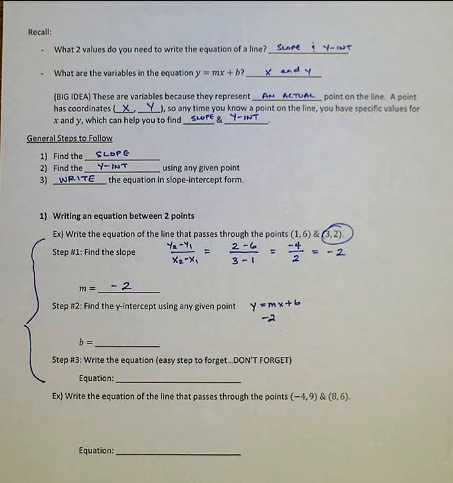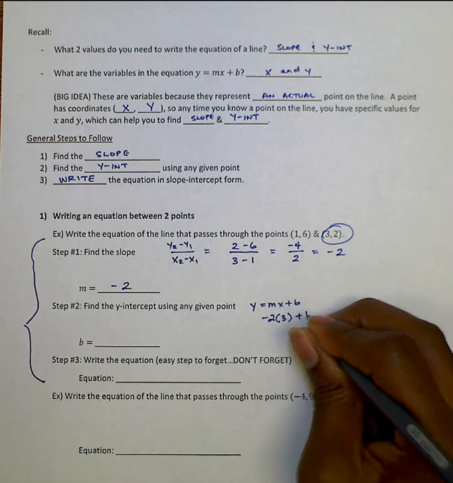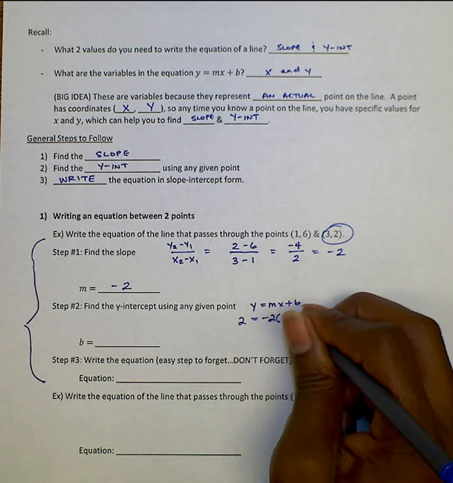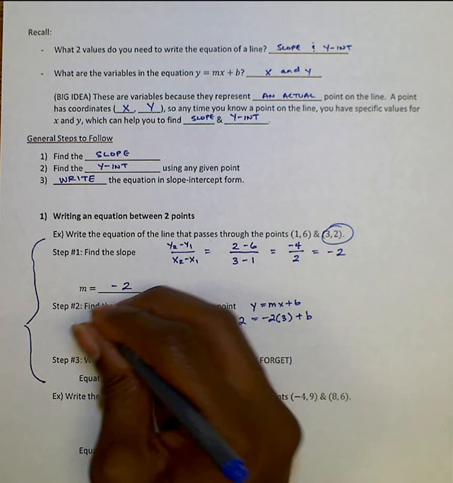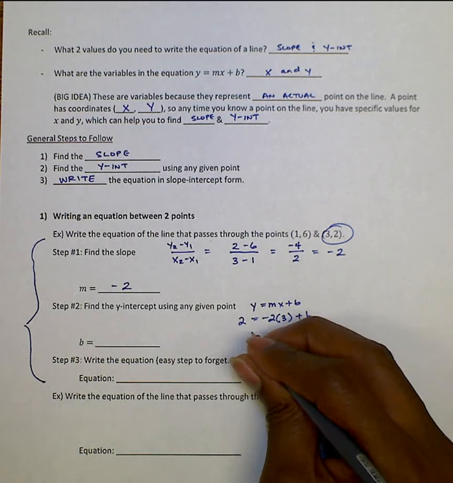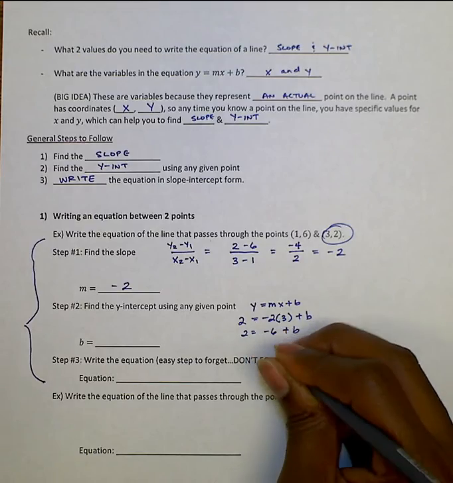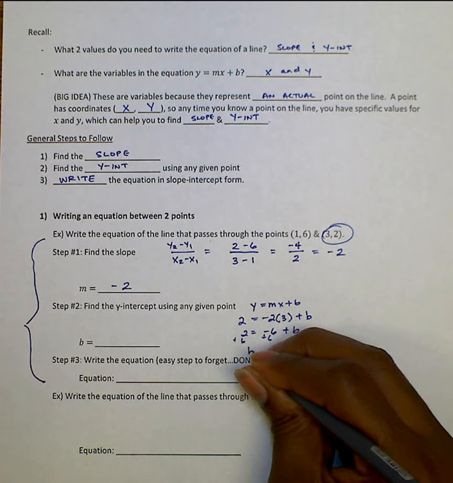So x is 3. We don't know b. y is 2. Plugging that in, I'm solving for b, so I'm solving for the y-intercept. So I have 2 equals negative 2 times 3, which is negative 6, plus b. I add 6 to both sides, and so b is 8.